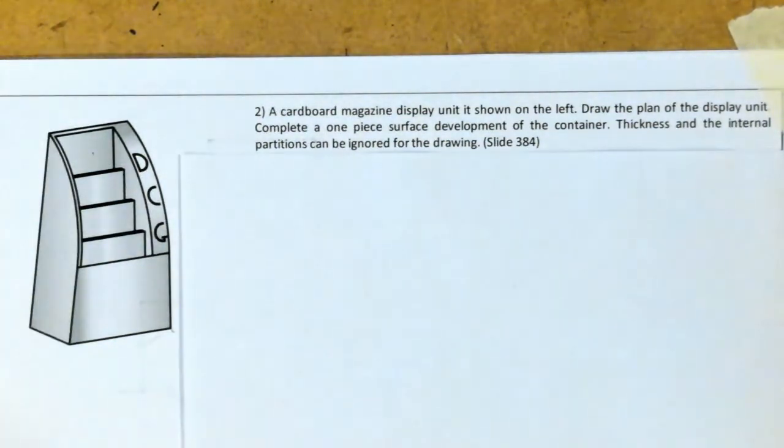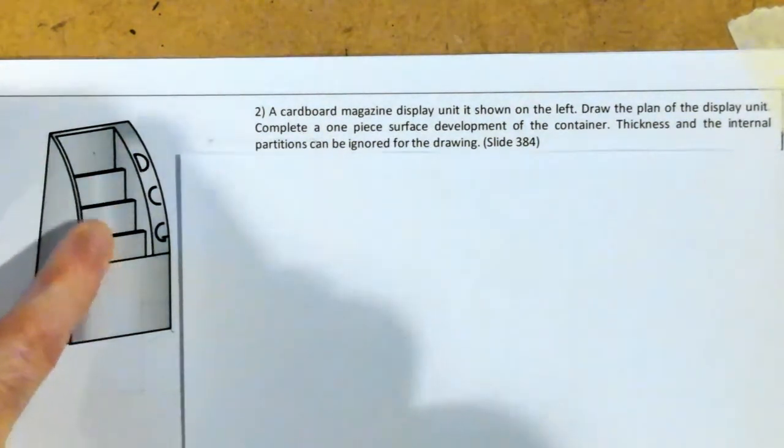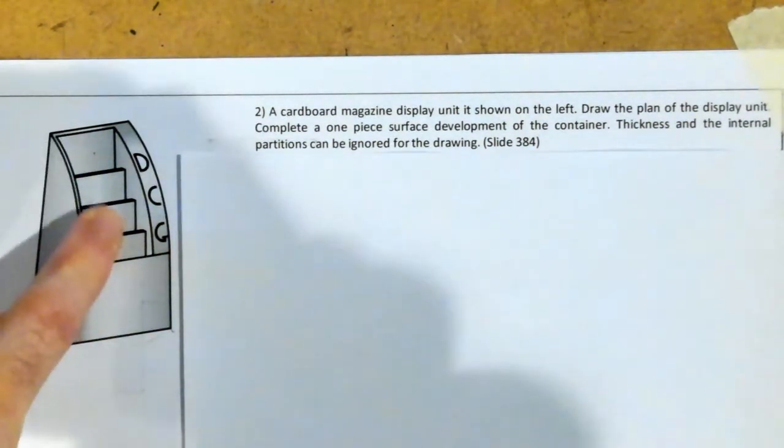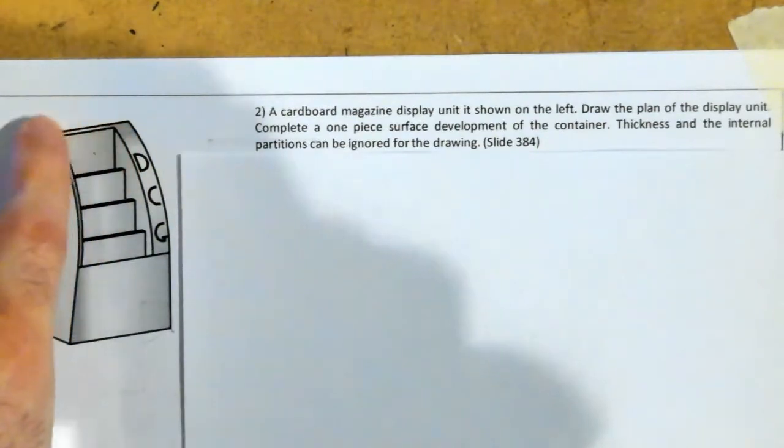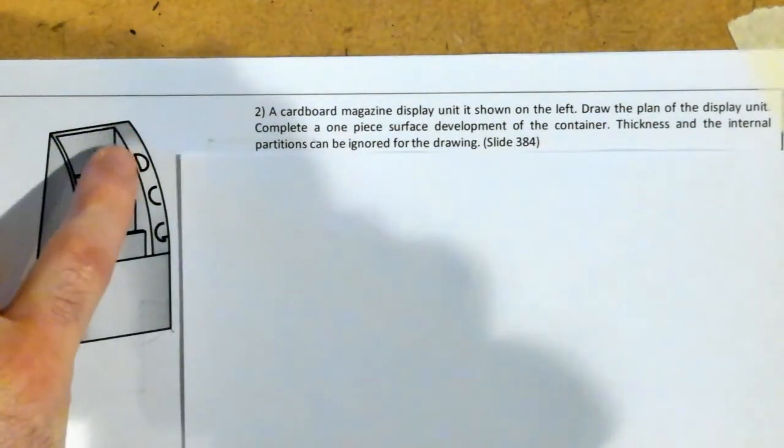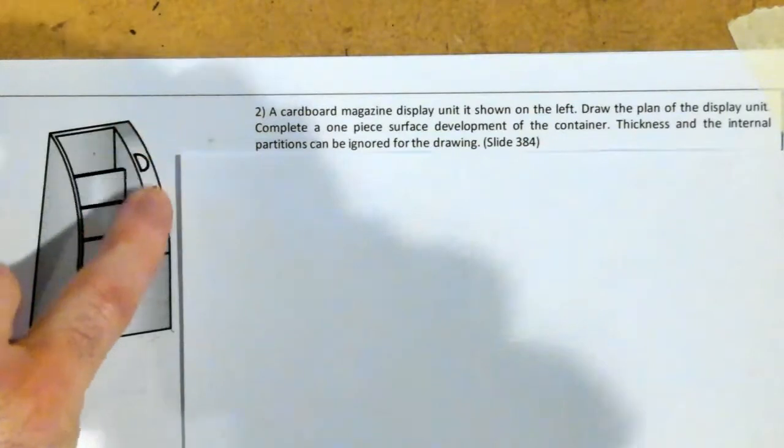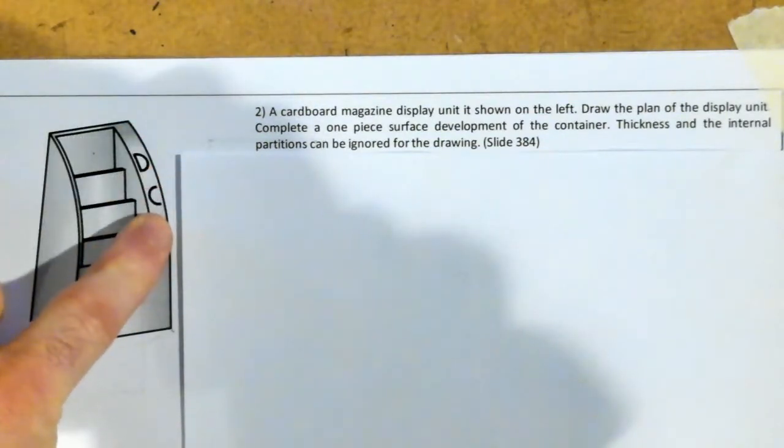So what that essentially means is we have the elevation and end elevation given to us. We have to construct a plan from what we are given, quite easy to do, and then we also have to do a surface development of it. And when we break down the surface development, we can leave out the internal structures for separating the magazines on the shelf, and there is no thickness added in either. So obviously we'll leave out this little bit here, but I'd imagine we'll have to do the DCG part as well. So we'll crack on with that now.